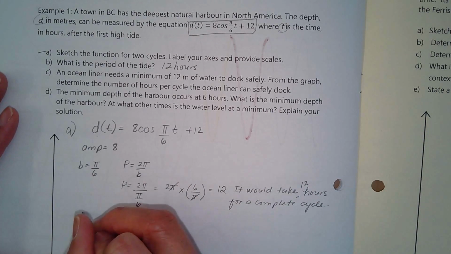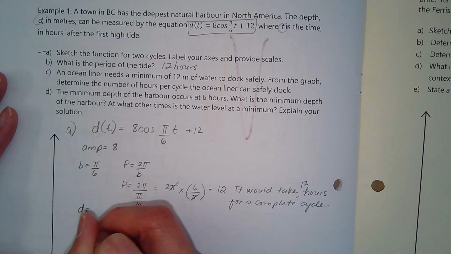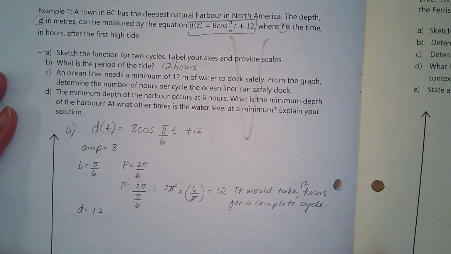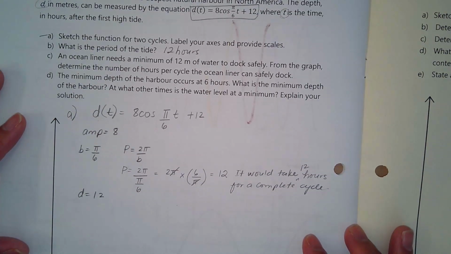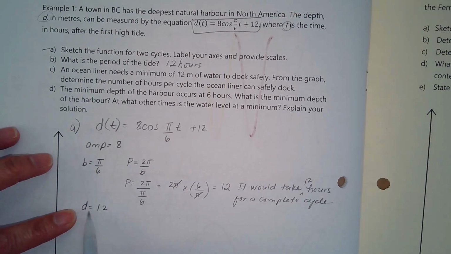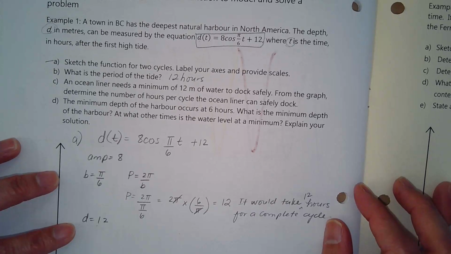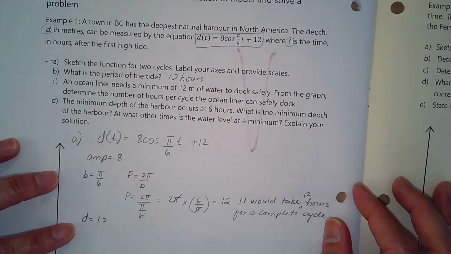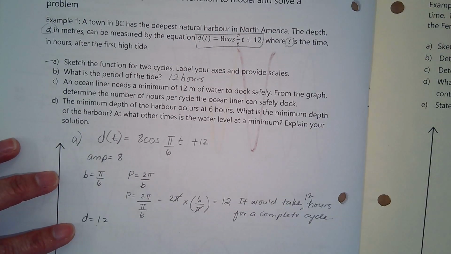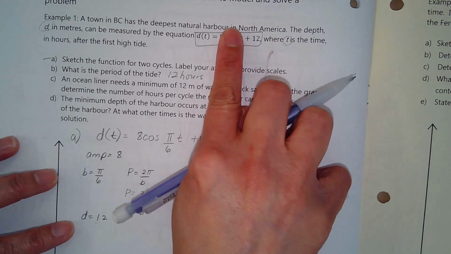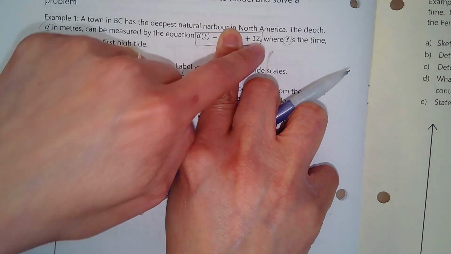And then the last one, the D is equal to 12. Okay. So the D is equal to 12. 12 what? Meters or hours? Okay, so D is equal to 12.